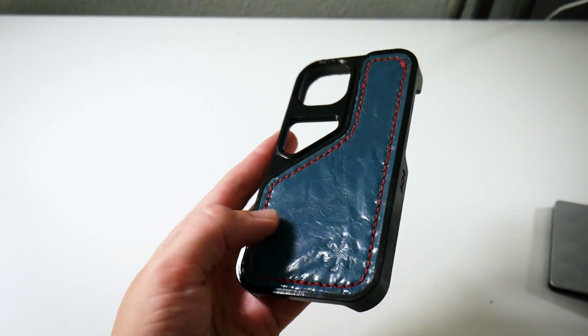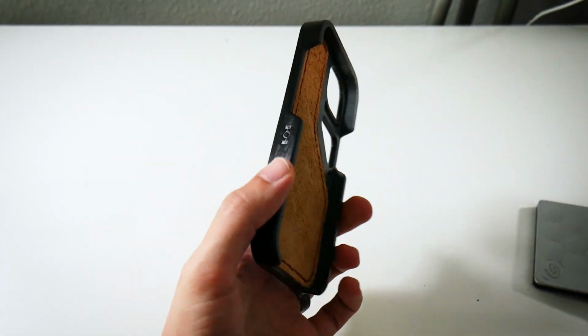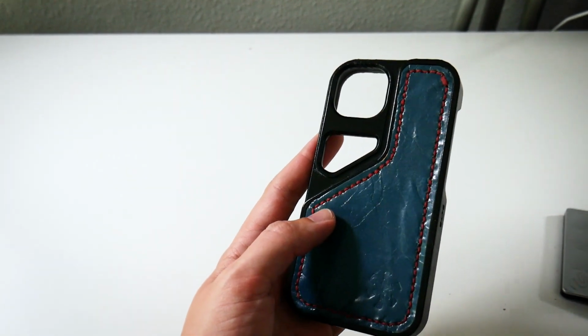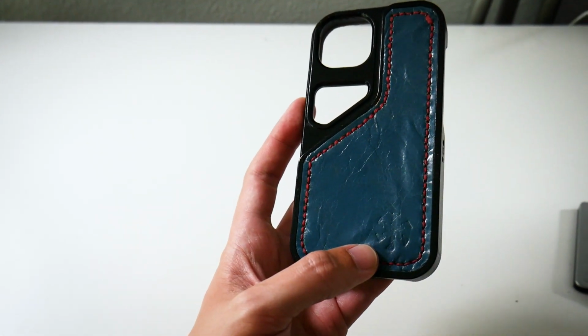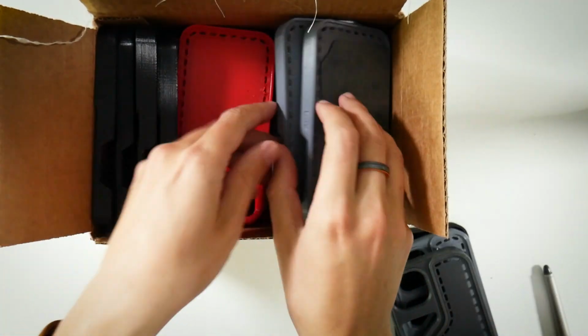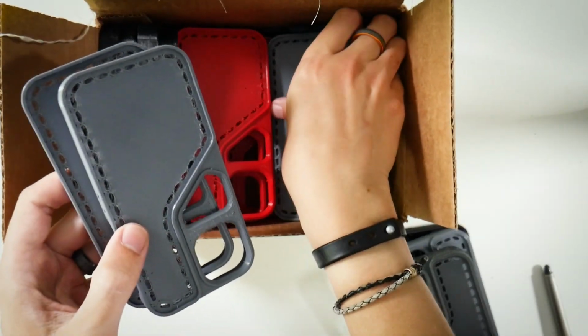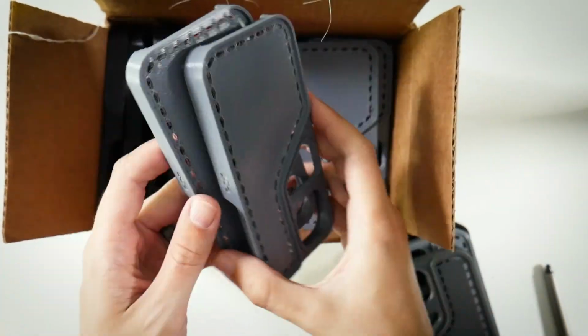This here was called the Flat 6 phone case for the iPhone 12, I believe. It was a product that never really worked out. Unfortunately, I think the concept and the idea behind it is still really cool, but I'll show you some of the reasons why it didn't work and all the different steps that it took to even get to this point. Here in this box is a really large assortment of all the different prototypes that I went through to create this thing, and none of them were correct.